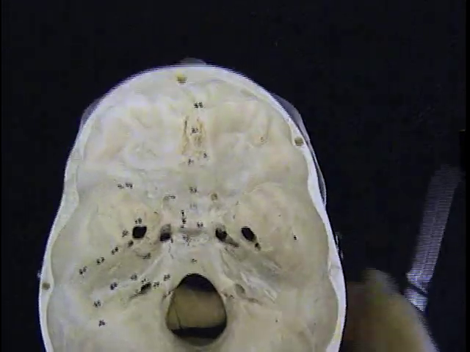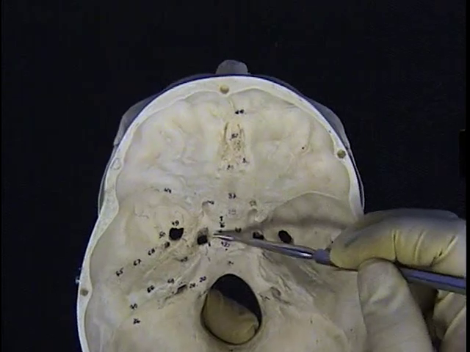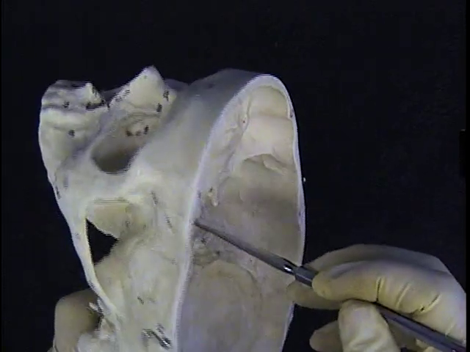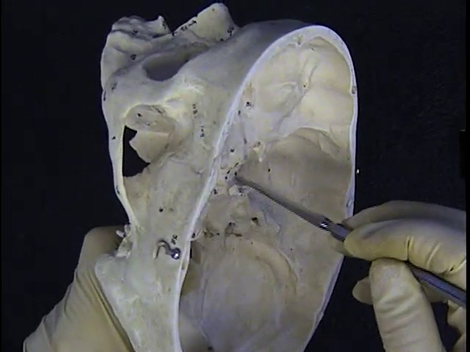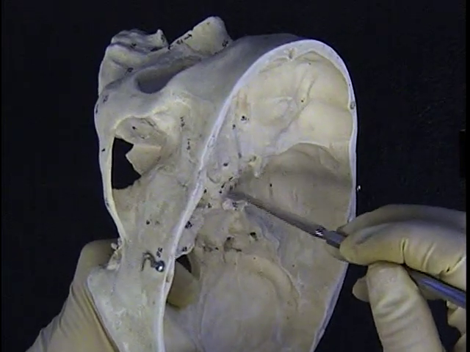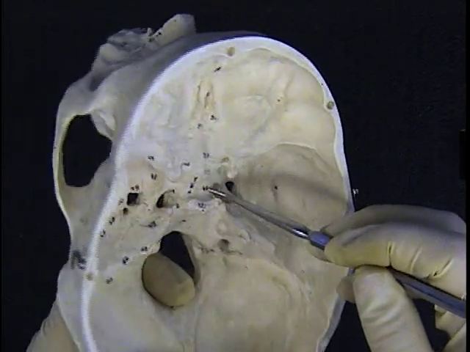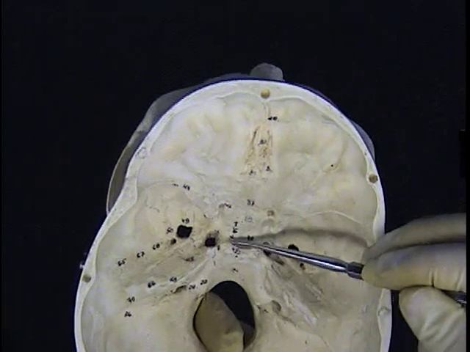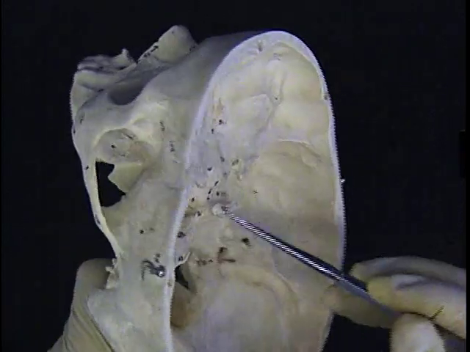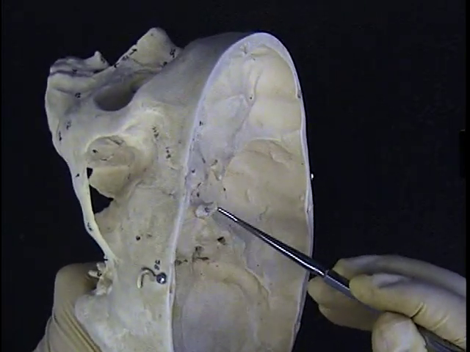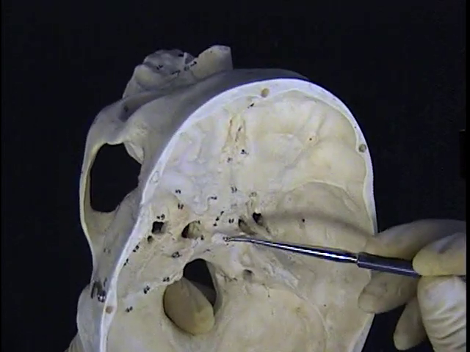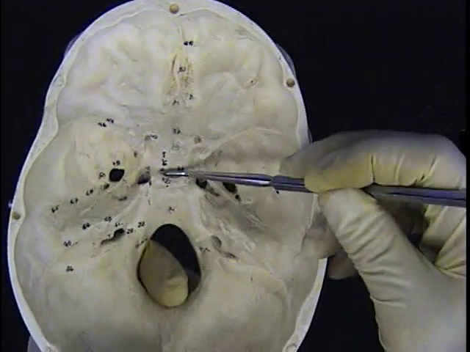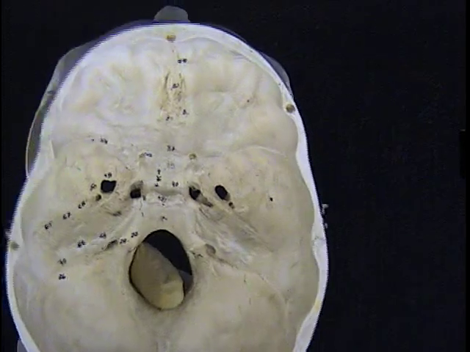In the midline, you'll see the depression for the pituitary fossa. As I turn this to show you the depression made here, this is the hypophyseal fossa, or the pituitary fossa, and the back of it is this projection of bone, which is the dorsum sellae. Together, the dorsum sellae and the pituitary fossa make up the sella turcica.